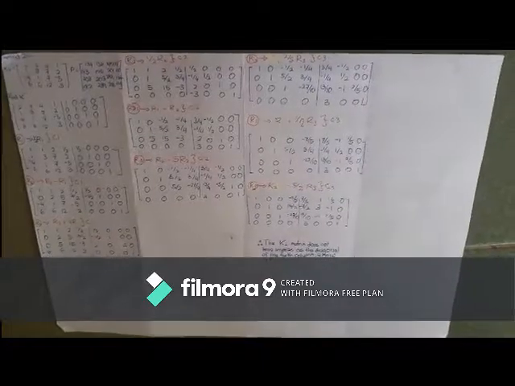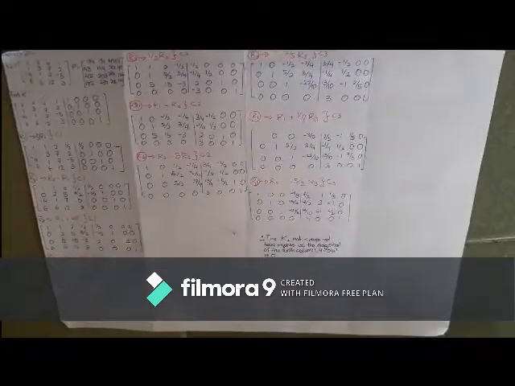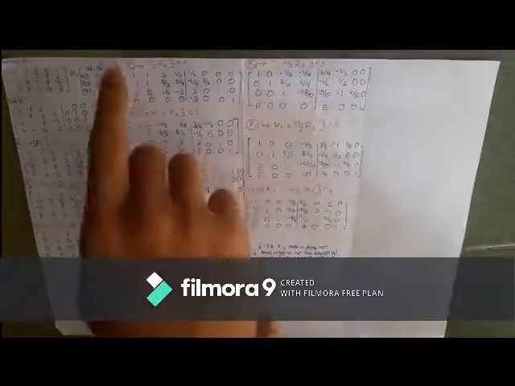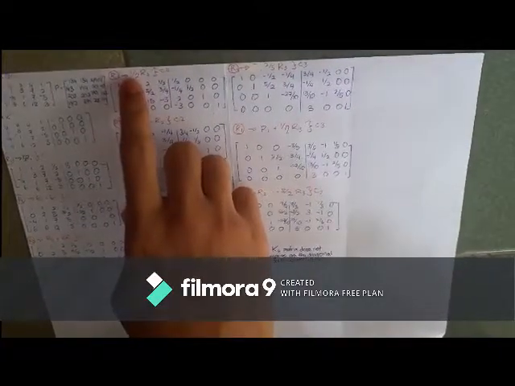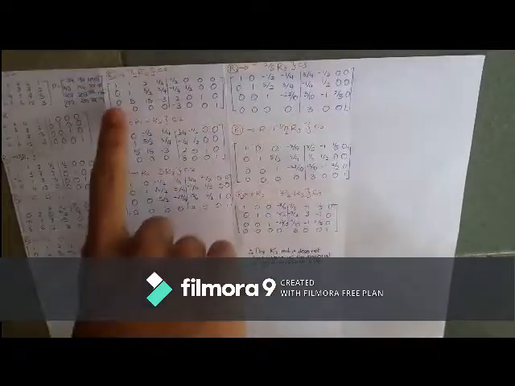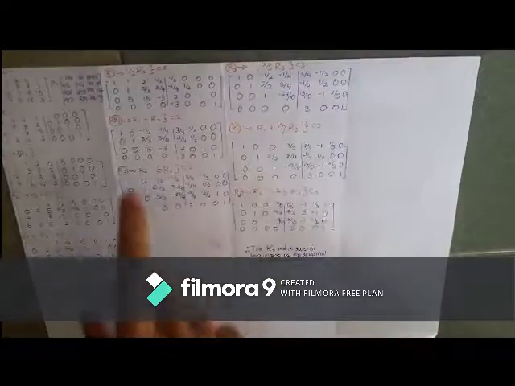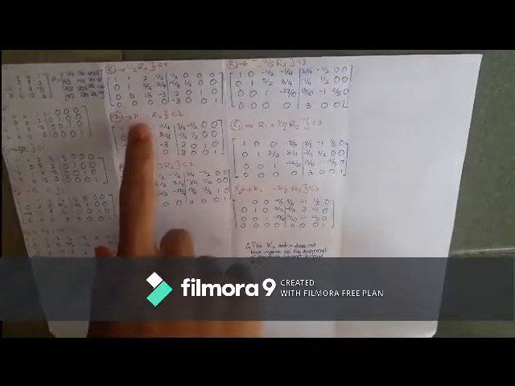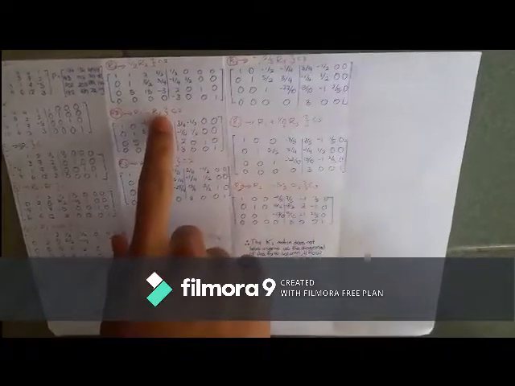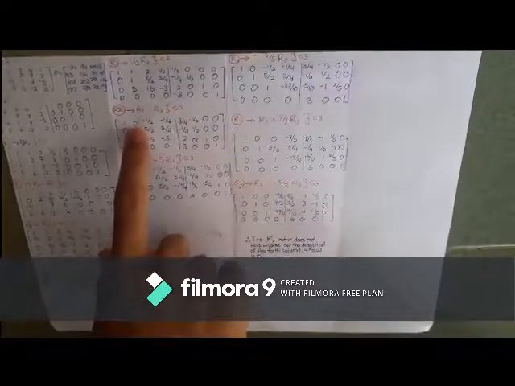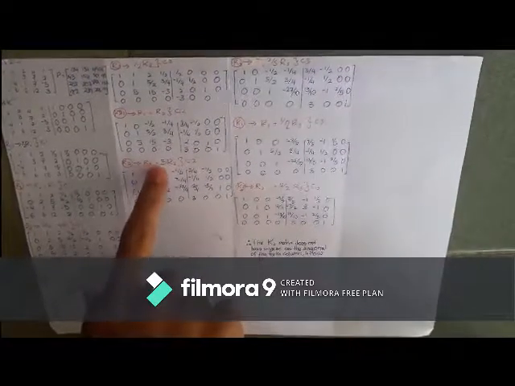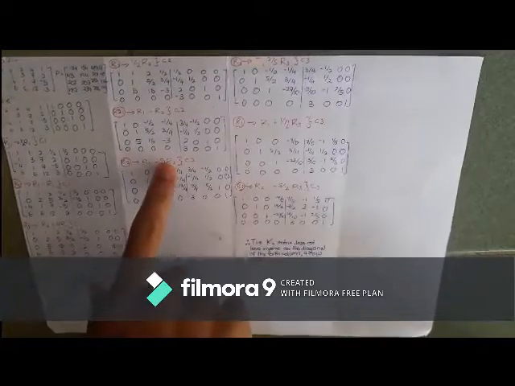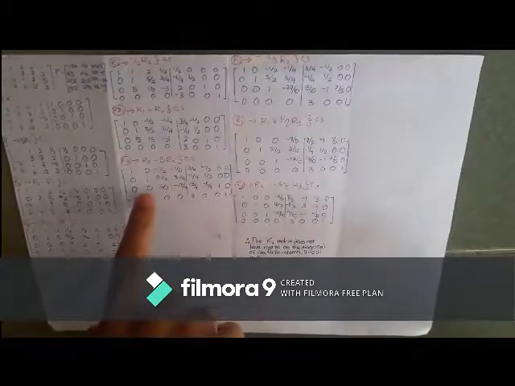My name is Akil. Today we proceed with column 2. At row 2, column 2, we must multiply row 2 by the scalar 1 over 2 to get the diagonal as 1. For row 1, we must subtract row 2 from row 1 to get 0. For row 3, we must subtract 5 R2 from row 3 to get 0.